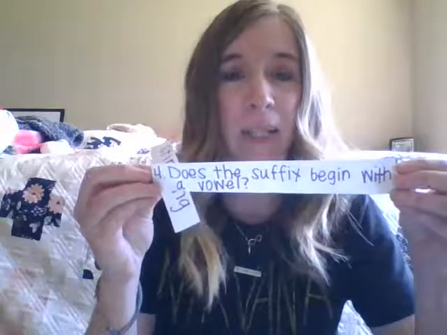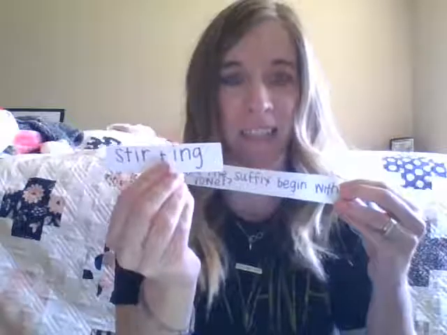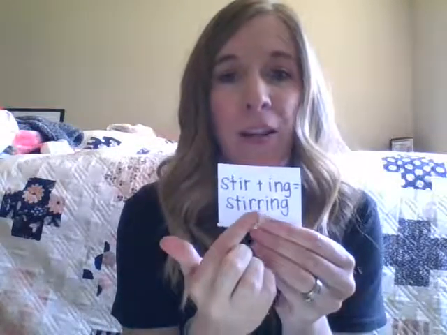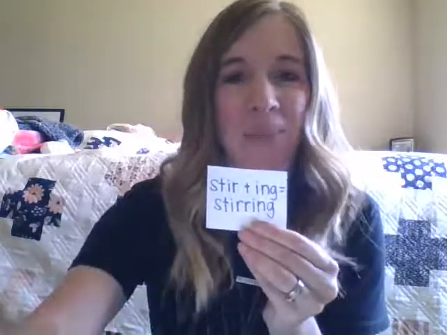And our last rule, does the suffix begin with a vowel? What's our suffix? It's ing, and it begins with an I. So all 4 rules apply to this word. So that way we know stir plus ing is stirring with our double consonant right in the middle.